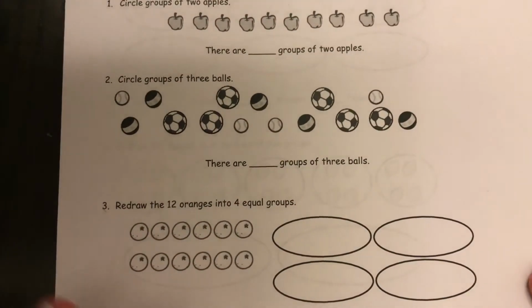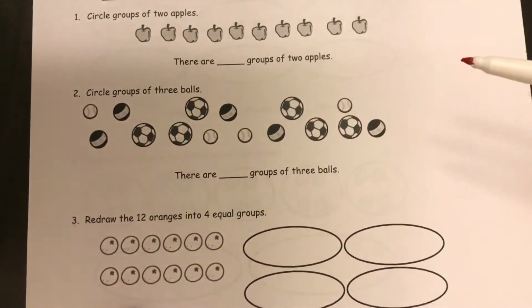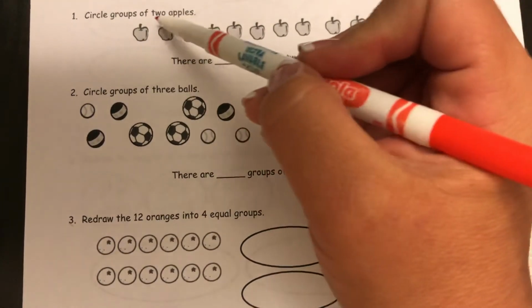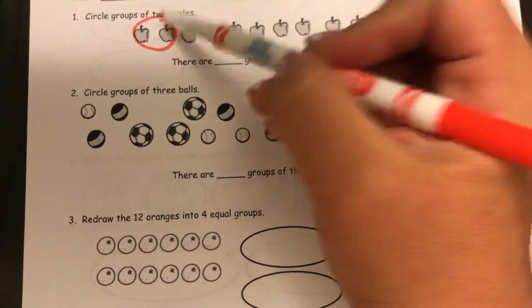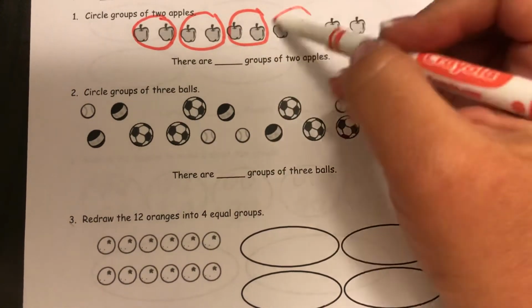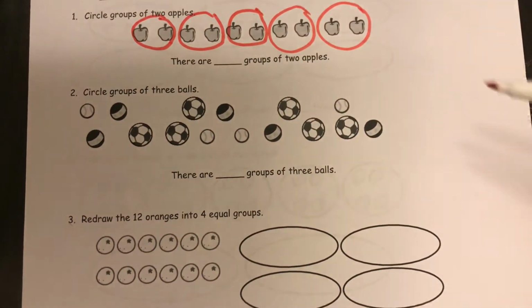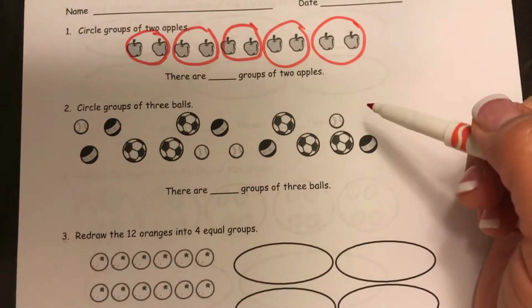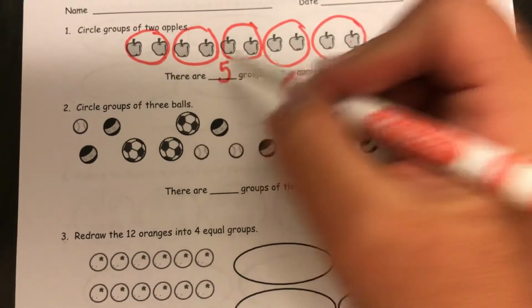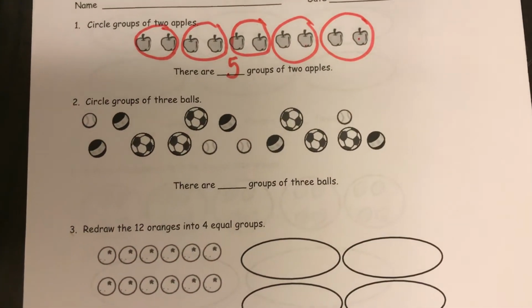They look very similar. So, the first one says circle groups of 2 apples. Okay, so you're going to circle groups of 2 apples. So here's a group, here's a group, here's a group, here's a group, and here's a group. So there are how many groups of 2 apples? 1, 2, 3, 4, 5. There's 5 groups of 2 apples.